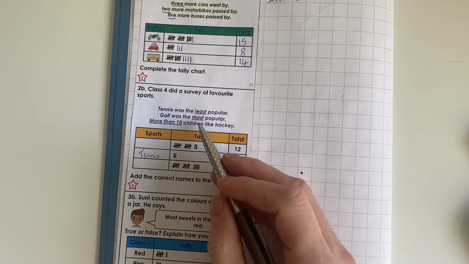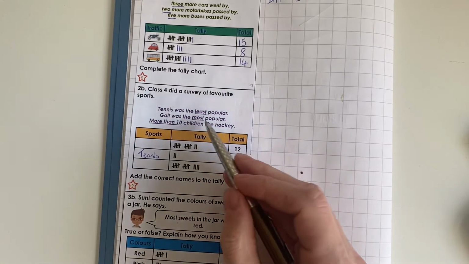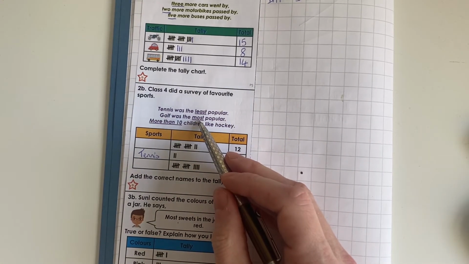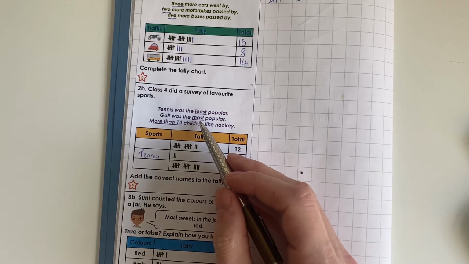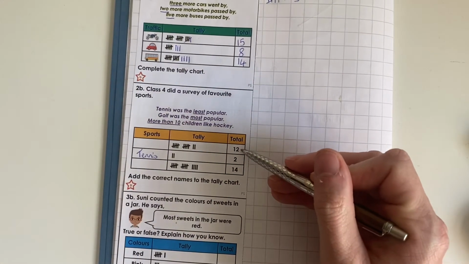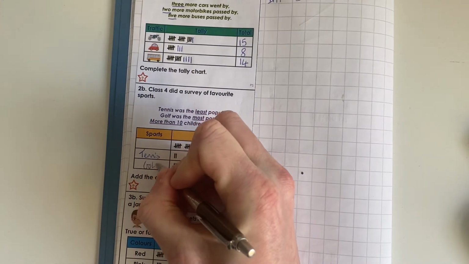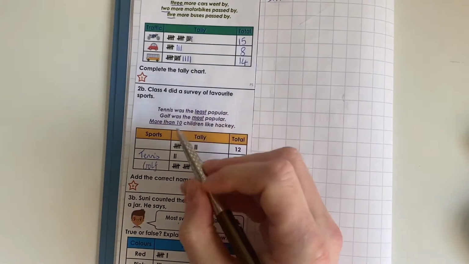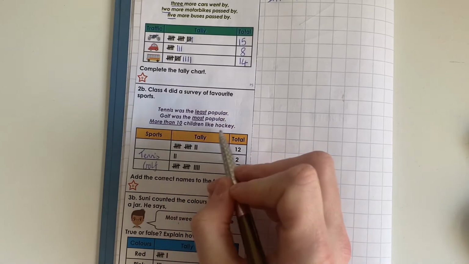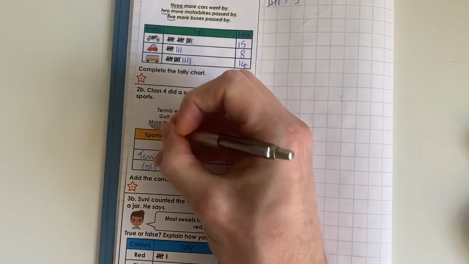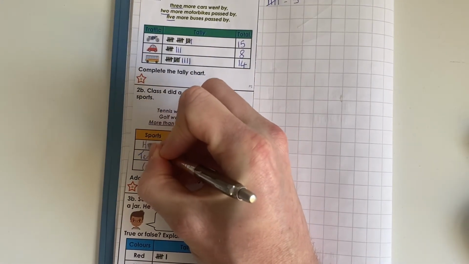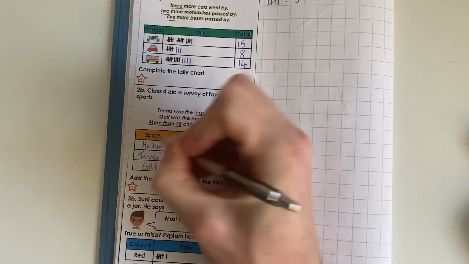Golf was the most popular. That means the one with the most amount of votes, more than anyone else. So we've got 2 numbers left here, 12 and 14. 14 is golf. And therefore, by the process of elimination, we've only got 1 left. So hockey had 12 votes.